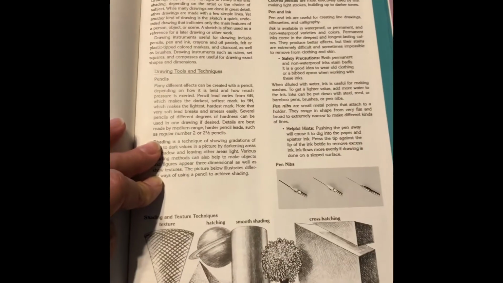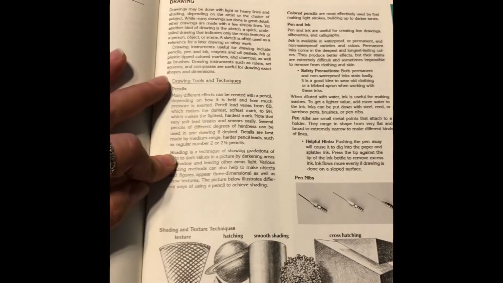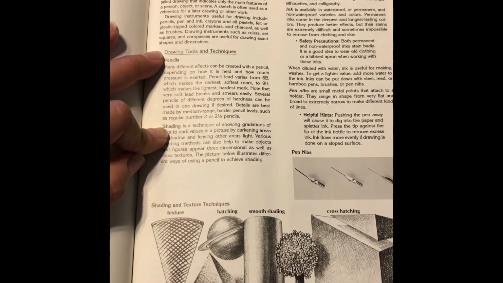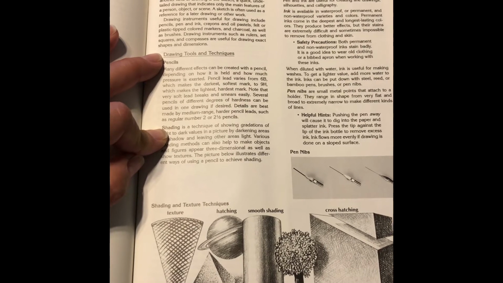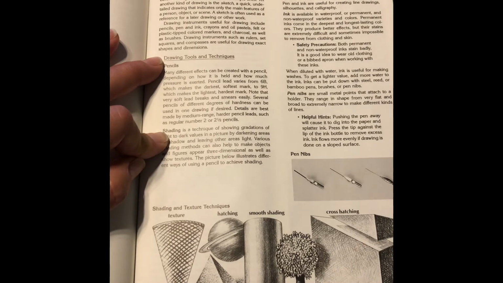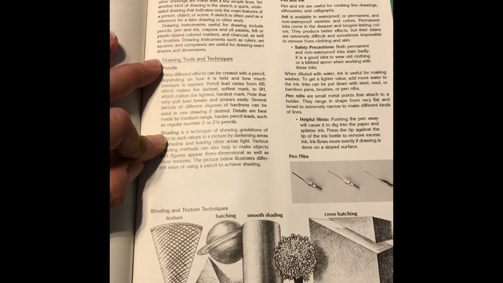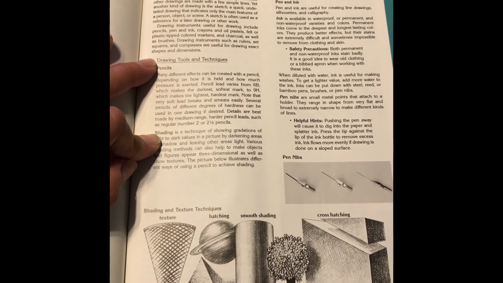I'm not going to read you this whole page, but I'm going to read you just a tiny bit of it at the top, and you can look at these pictures down here that show some shading. It says drawings may be done by light or heavy lines, depending on your choice of the subject. While many drawings are done in great detail, other drawings are made by a few simple lines, like the contour drawings you did the other day.